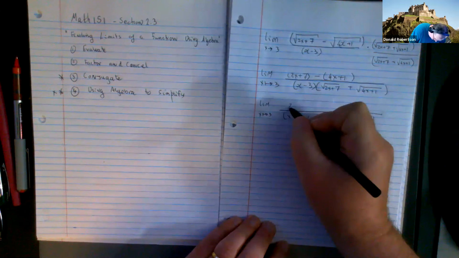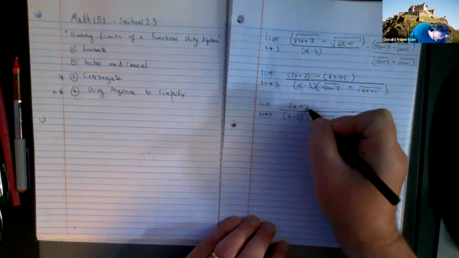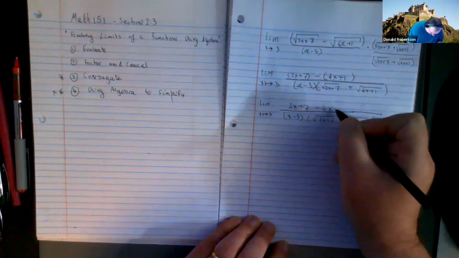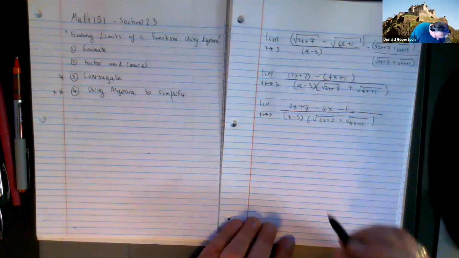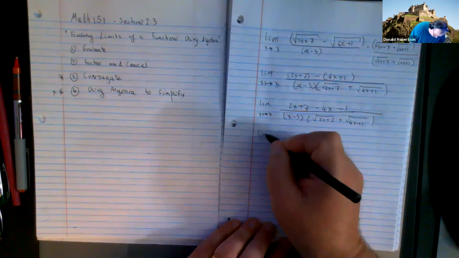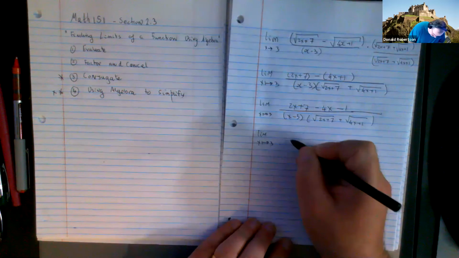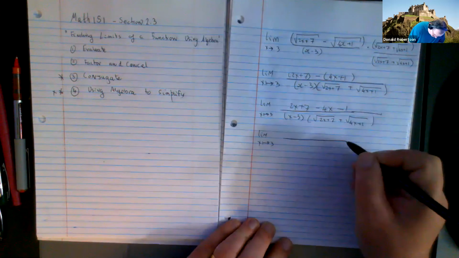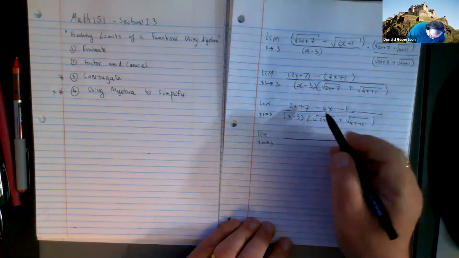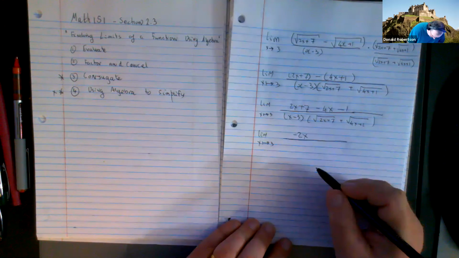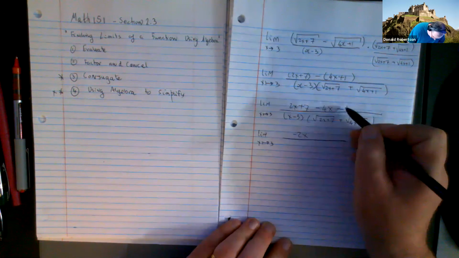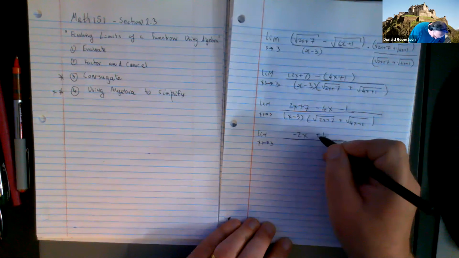So we have 2x add 7, take away a 4x, take away a 1. That take away that is negative 2x. And that take away 1 is plus 6.